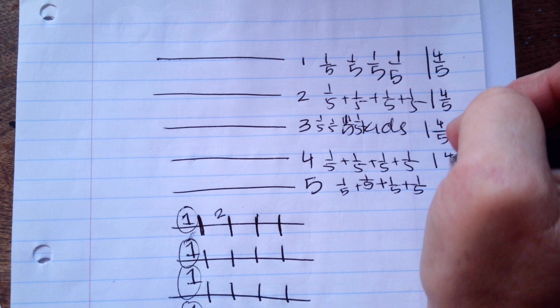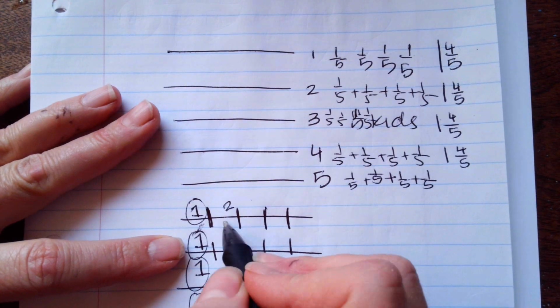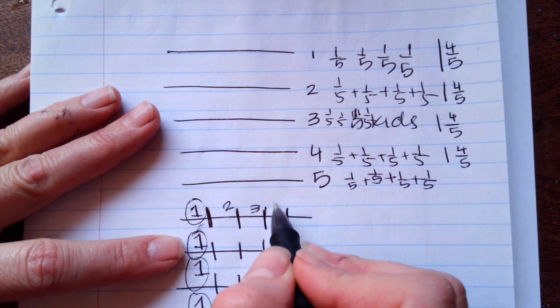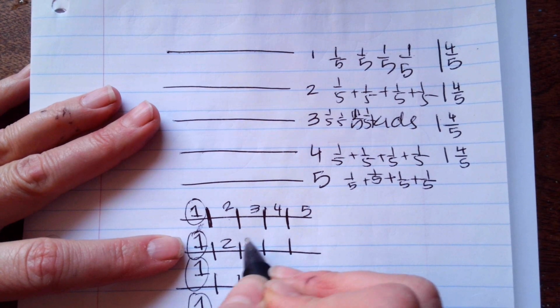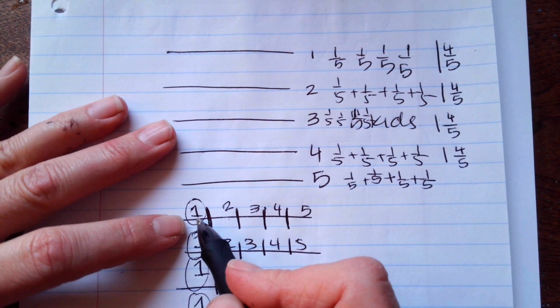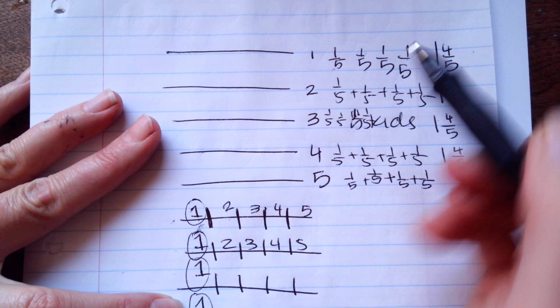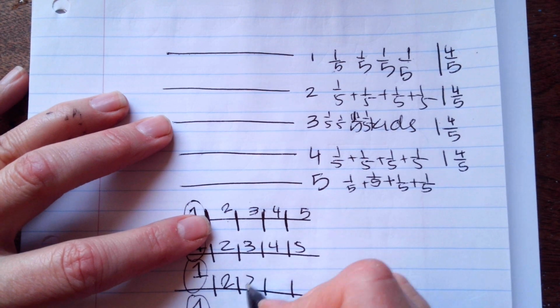Each person would get 1 whole, and then you would split this into 1, 2, 3, 4, 5 pieces, and then just list how many times you did that. I did it 1, 2, 3, 4, and then same with all of the rest of them.